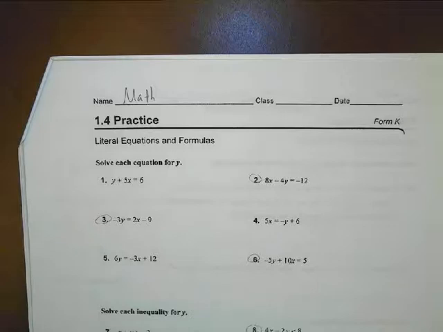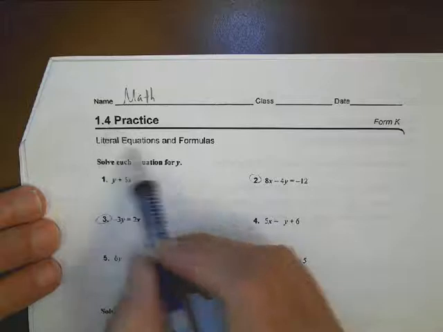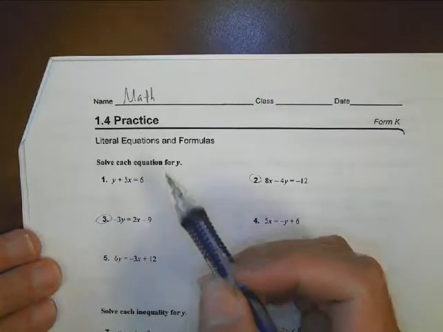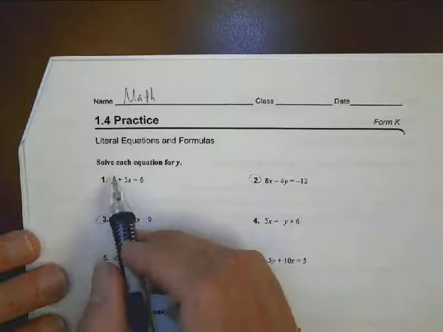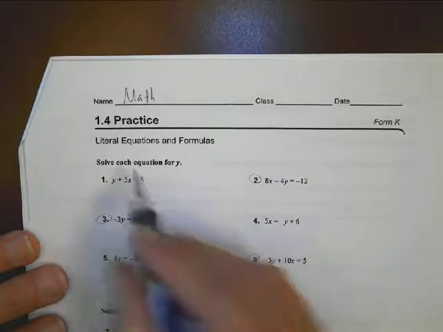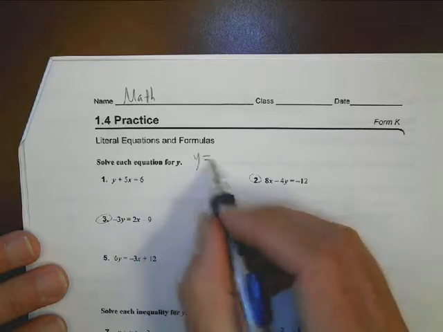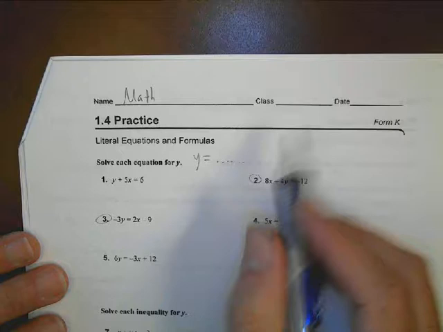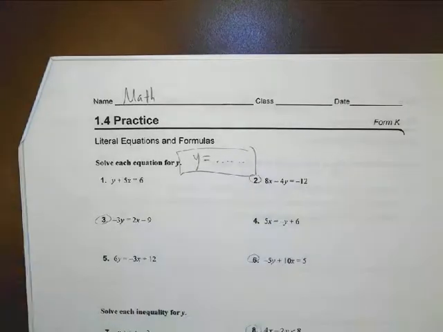Alright, this is Math 1, looking at some homework help for Unit 1, Lesson 4, looking at literal equations and formulas today. So let's look at some of these problems. The directions say the first step is to solve each equation for y, which means we're going to move things around in order to get this to be something like y equals something. That's our goal, to get it in that form, so we need to move things around the equal sign in order to make that take place.